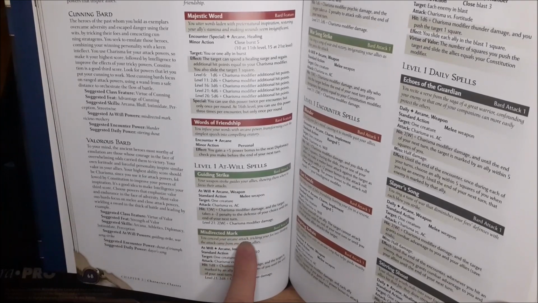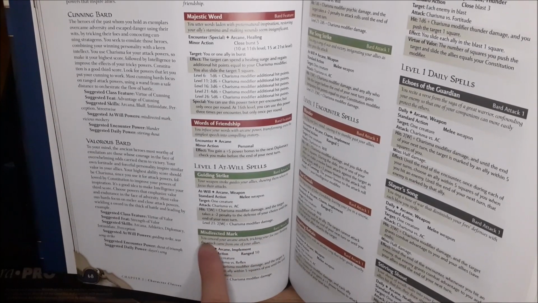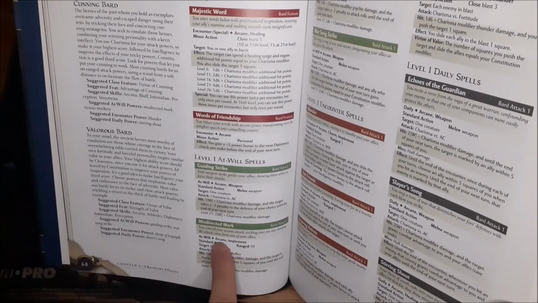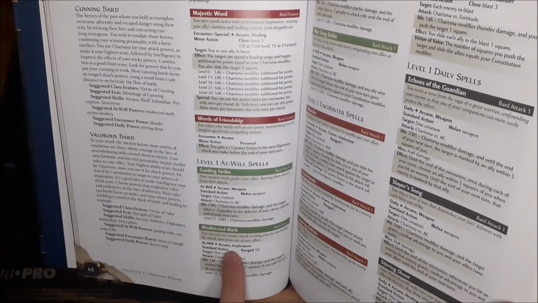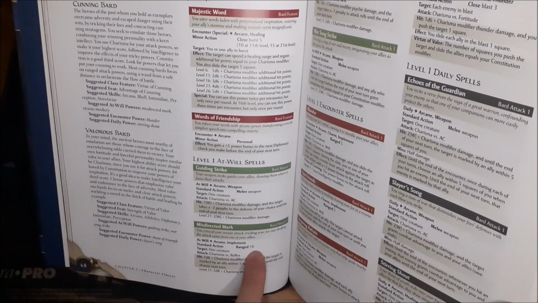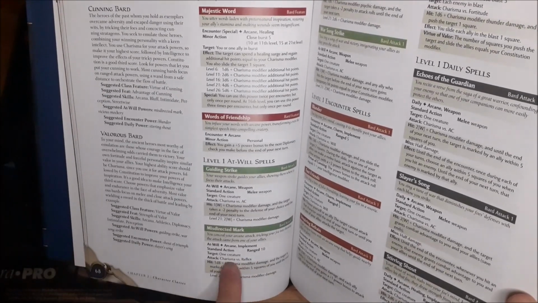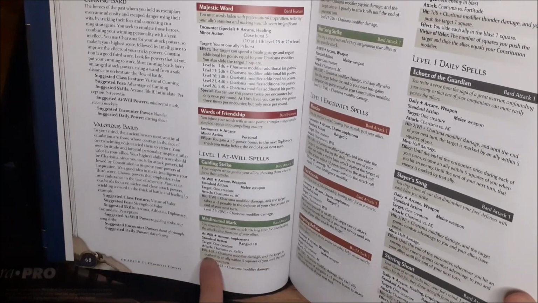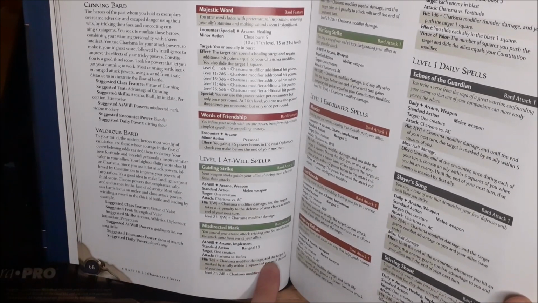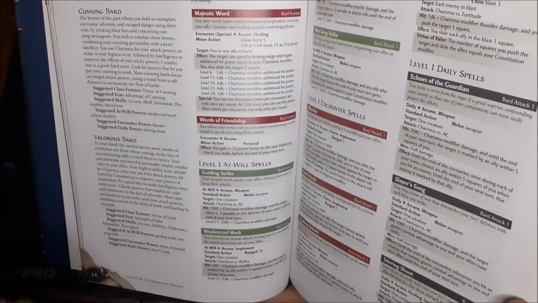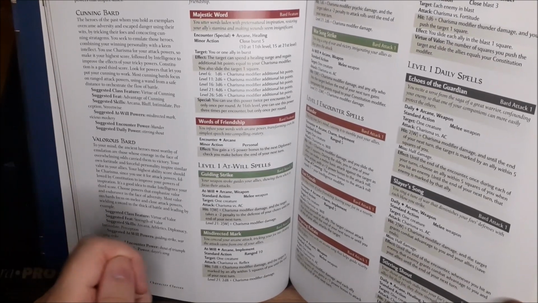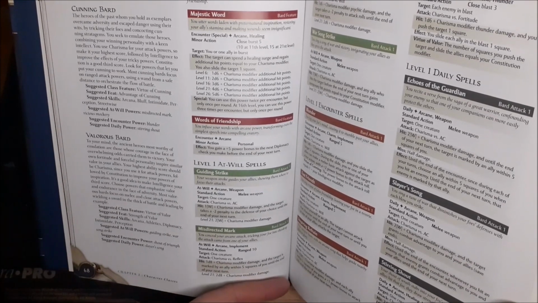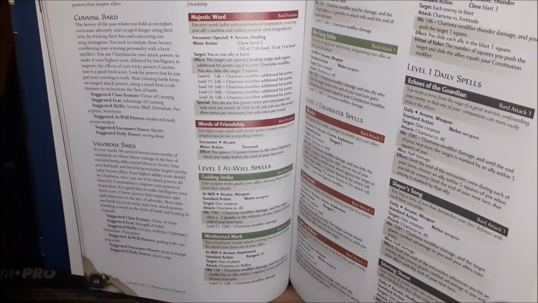Then we have Misdirected Mark. So you conceal your arcane attack, tricking your foe into thinking the attack came from one of your allies. It's an at-will again, Arcane Implement. It's a standard action, and it has a range of 10 squares or 50 feet. The target is one creature, and it is Charisma versus Reflex. If you hit, it's 1d8 plus Charisma modifier damage, and the target is marked by an ally within 5 squares of you until the end of your next turn. And at 21st level, again, it just deals an extra d8 damage.